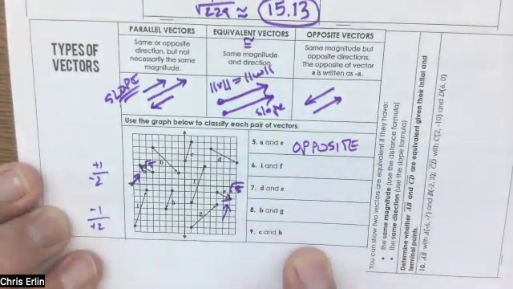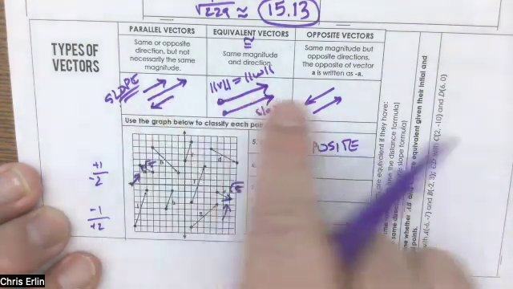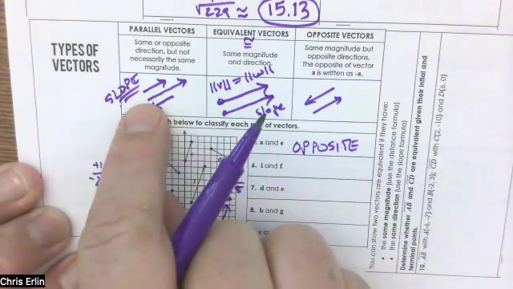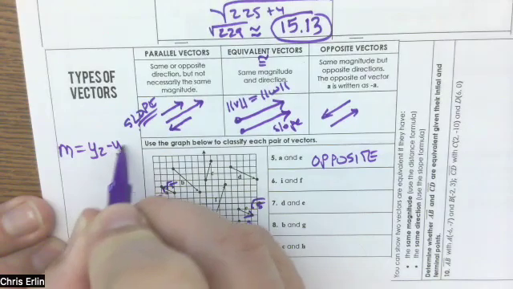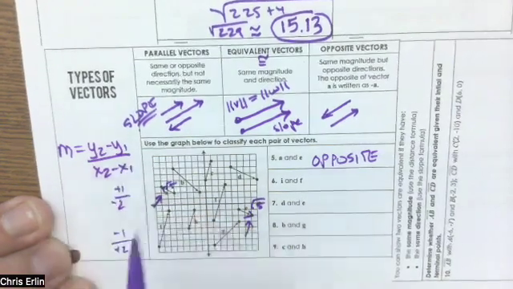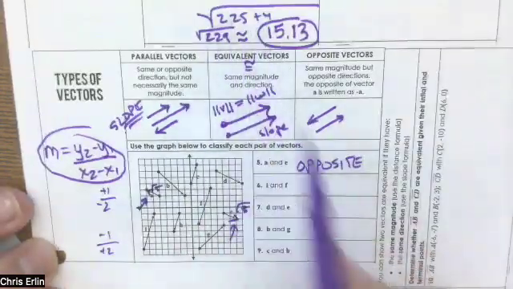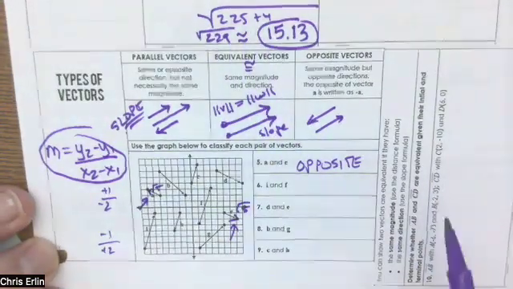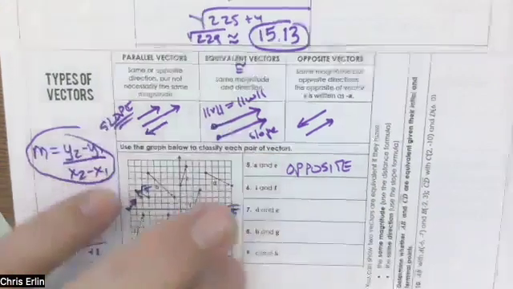So you'll have an opportunity to practice visually with that, and then you'll have an opportunity to do the same thing, but now quantifying. So you'll find the slope formula. Do you remember the slope formula? y2 minus y1 over x2 minus x1. You'll use the slope and the magnitude formula we just did up here with these values to determine whether these two vectors are equivalent. Any questions?